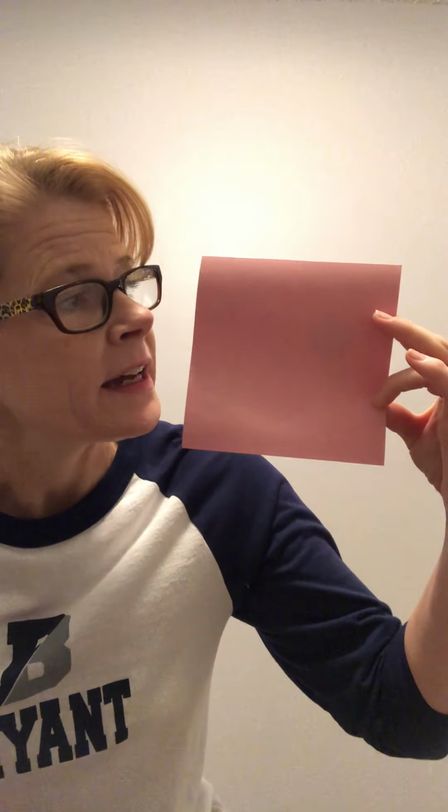It's got 4 sides. They're all straight. What else is special about the square? All 4 sides are the same. None of them are shorter, none of them are longer. They're all the exact same length in a square. That makes a square pretty special. Okay, 4 sides in a square.